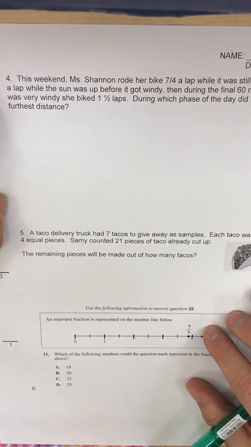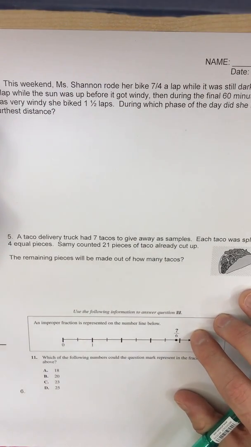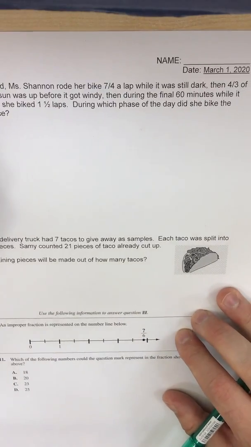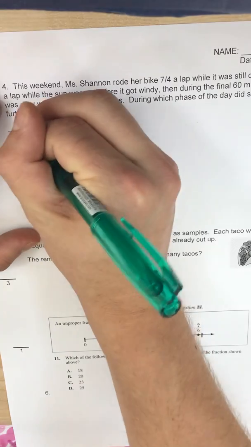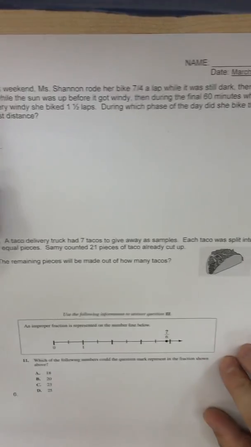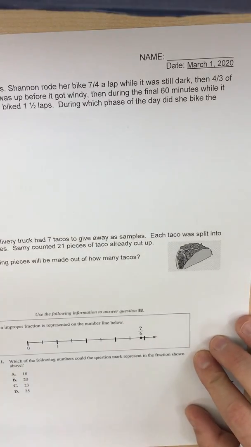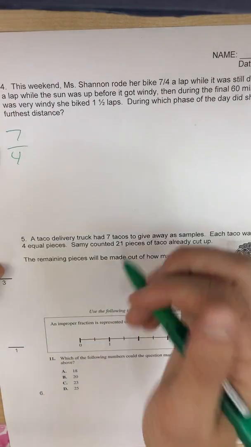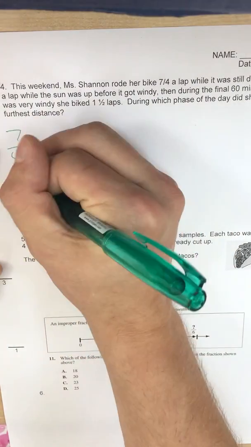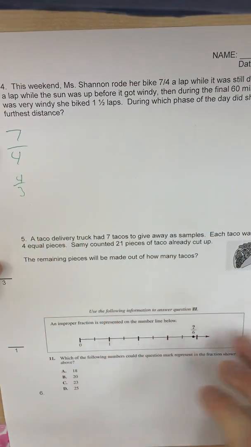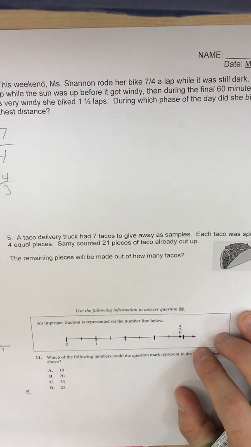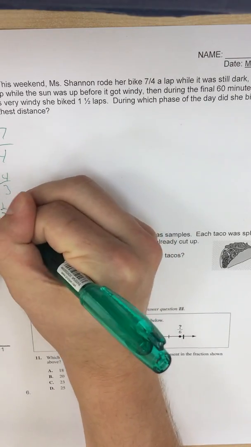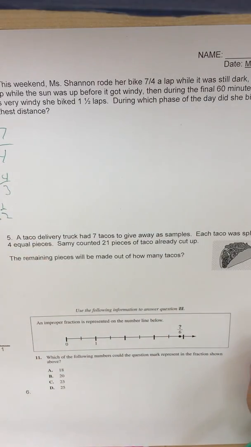Okay. This weekend, Miss Shannon rode her bike for 7/4 of a lap while it was still dark. Then, so let's write that down right away. So 7 out of 4. Okay? Then, 4/3 of a lap while the sun was up before it got windy. So 4 over 3. Right? And then the final hour, 60 minutes, while it was very windy, she only biked 1 and 1 over 2. Which phase did she bike the furthest?